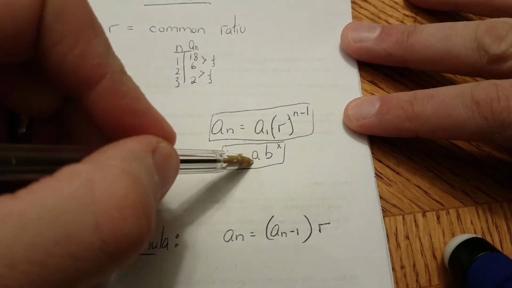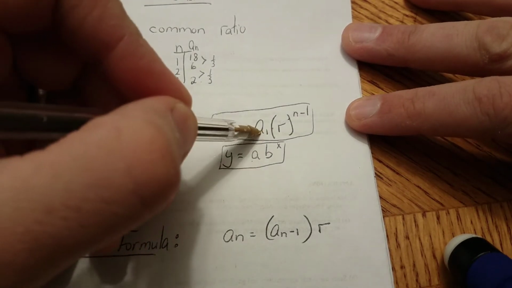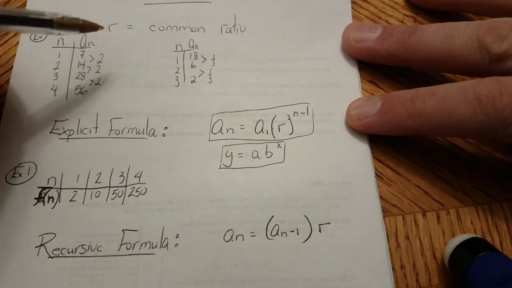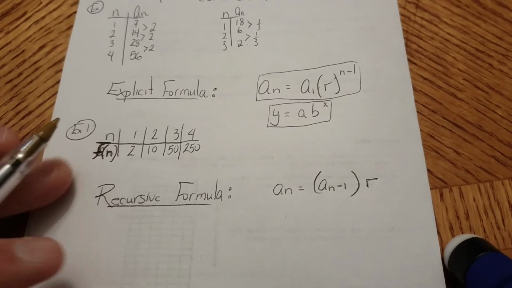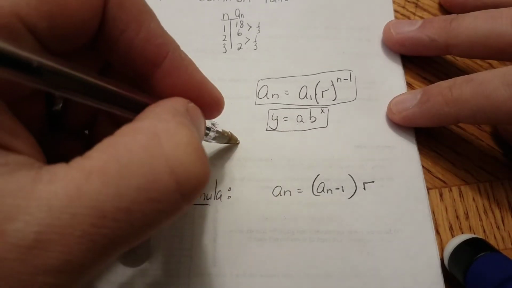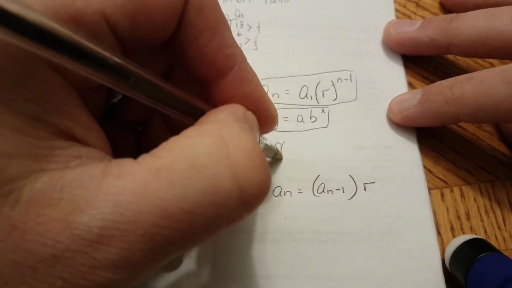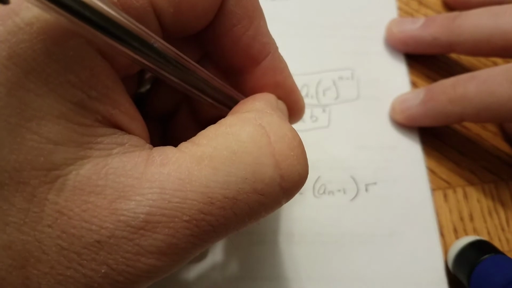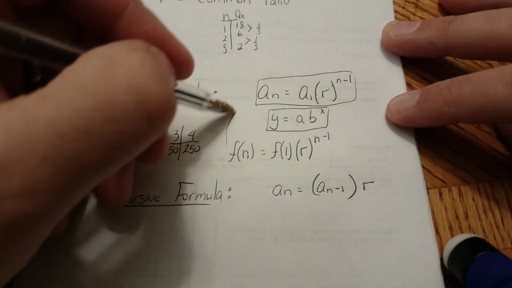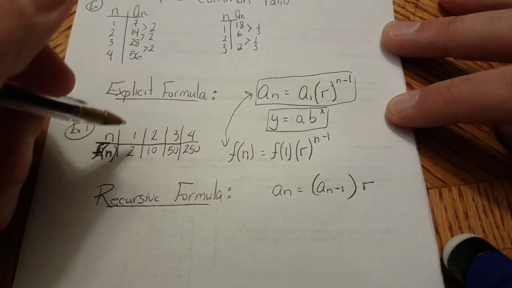Earlier, this was the y-intercept; here, this is just the first value. So let's change this formula using f of n. We could say f of n is equal to f of 1 times r to the n minus 1. Same exact formula.